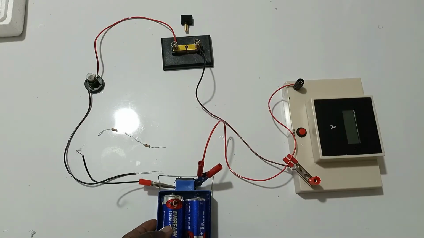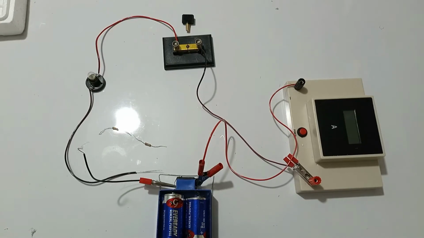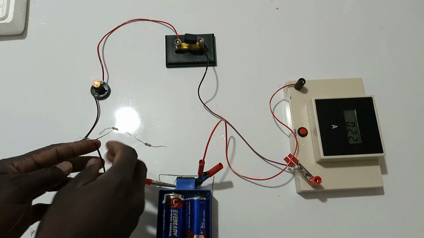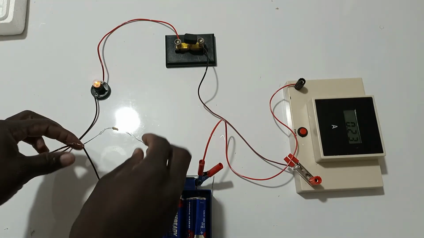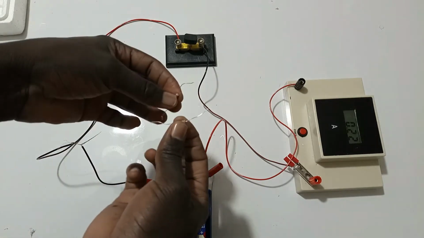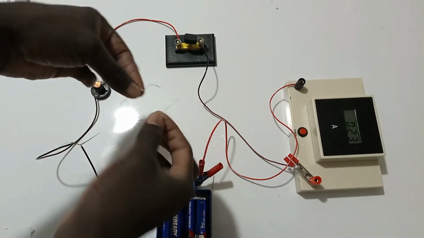Let's look at the effect of resistors when connected in parallel on the electric current and the brightness of the bulb. At this junction, what I want us to do now is connect these resistors in parallel.